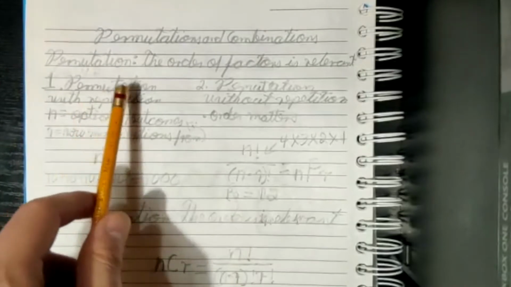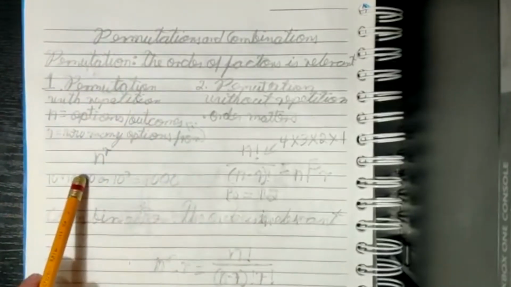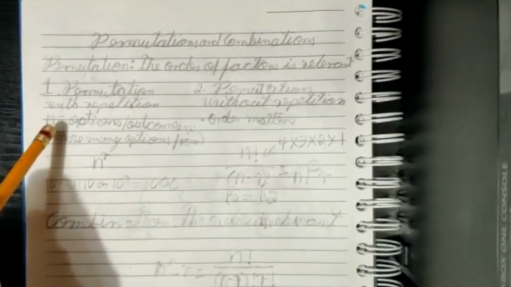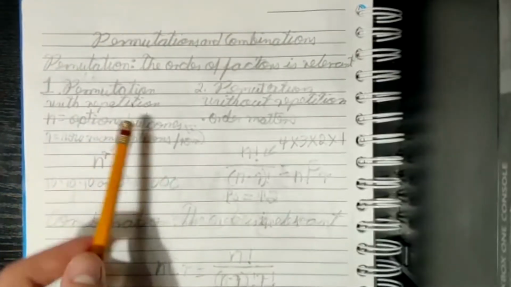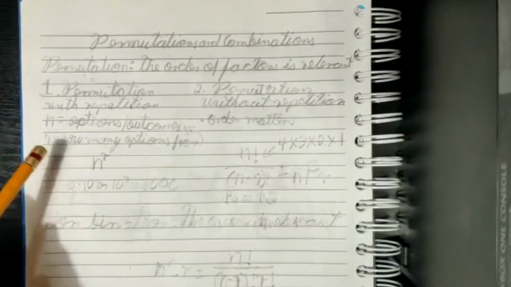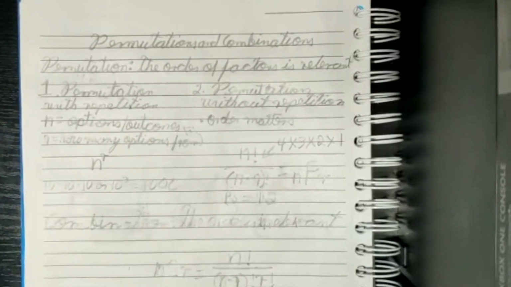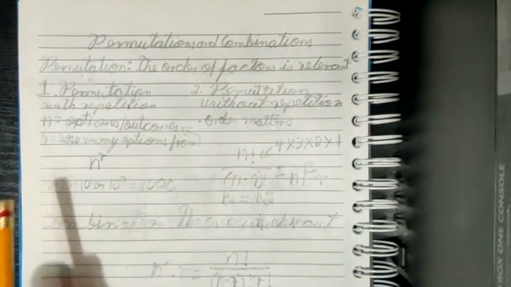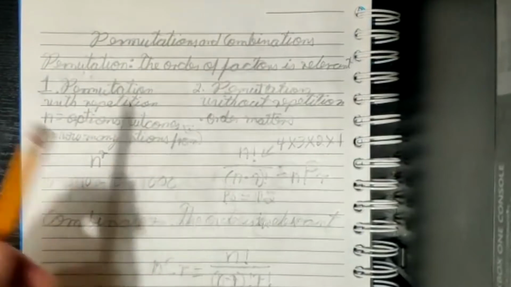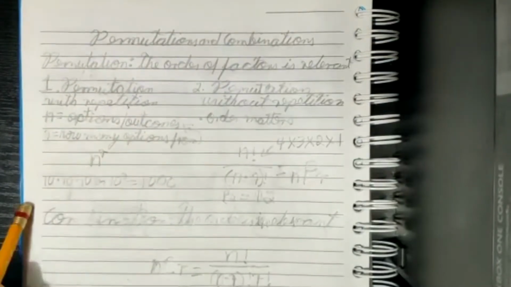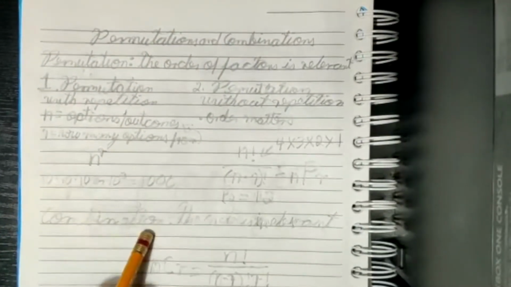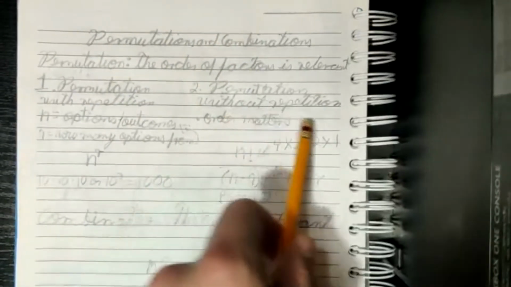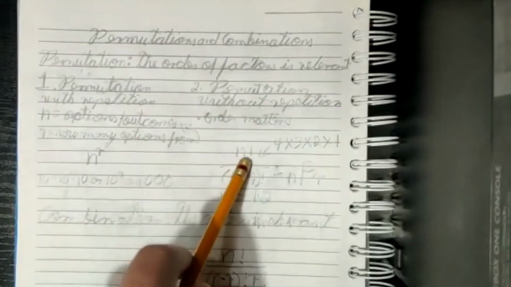So the first one is permutation with repetition. We have this formula n to the r. So n is equal to the options or outcomes that you have, and r means how many of these options you are going to pick. So for example, let's say you have a locker combination. You have 10 possible digits, 0 through 9, and you're only allowed to pick 3. So you do 10 times 10 times 10, or 10 to the 3, and you get your answer, which is 8,000 possible combinations.